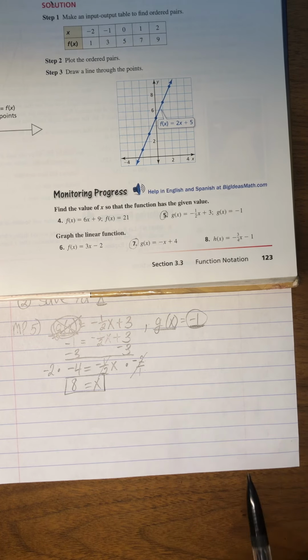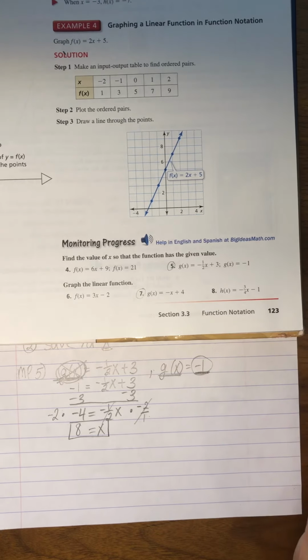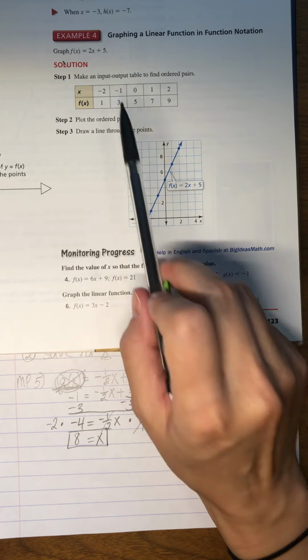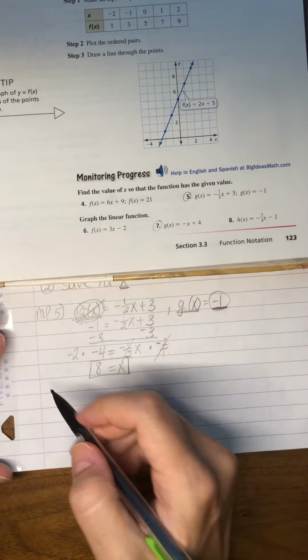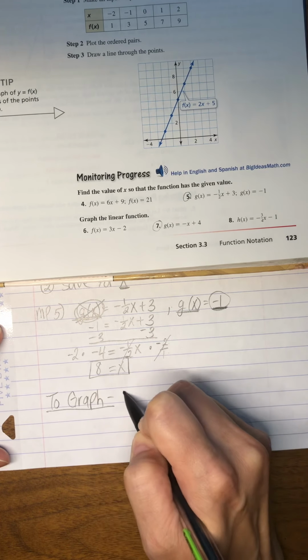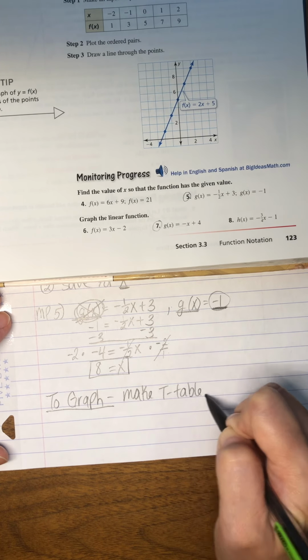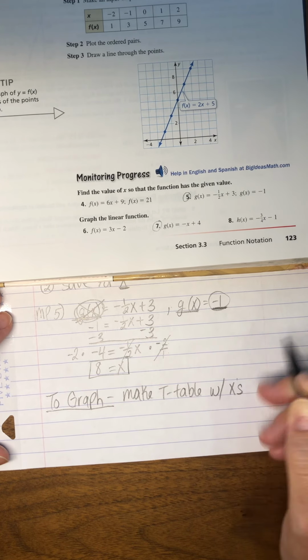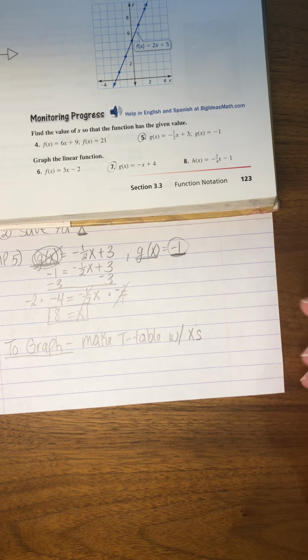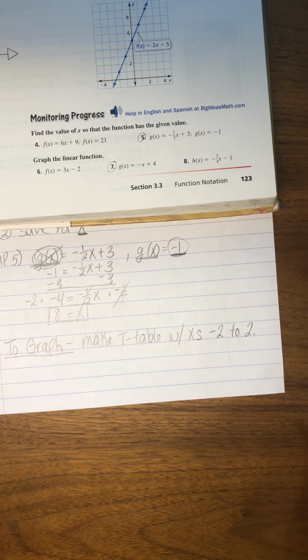Okay, our last step is we're going to look at graphing our linear function. So to graph a linear function, we're going to make a t-table. To graph, you're going to make a t-table. With your x's, you're going to go from -2 all the way to 2.